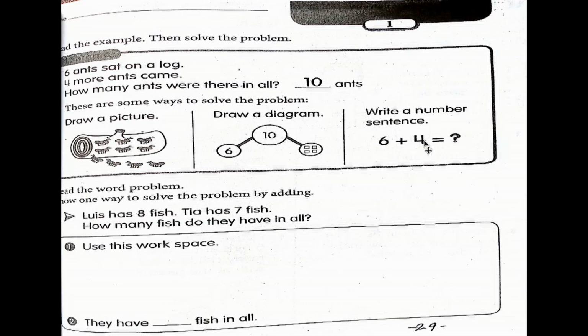We can represent addition. Say for example, the problem says 6 ants sat on a log. 4 more ants come and join them. As you can see here, there is a log, just like a house for ants. When we say these 4 ants come and join them, there were 6 inside. How many ants were there in all? To represent by picture, it would be like 6 plus 4.